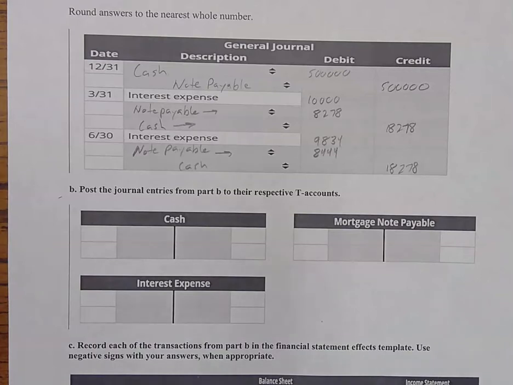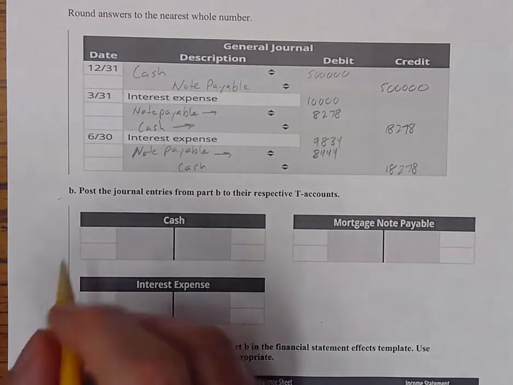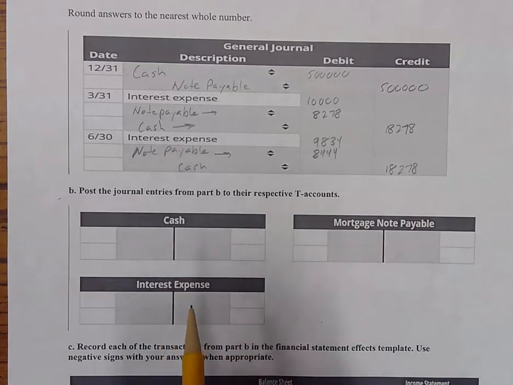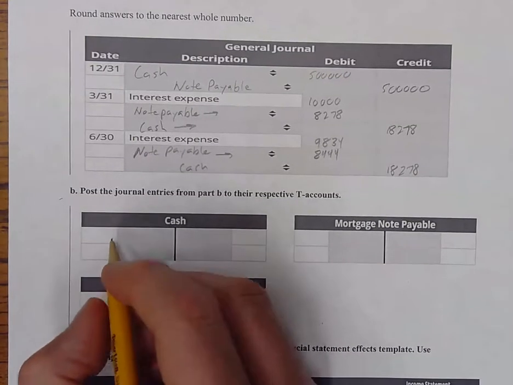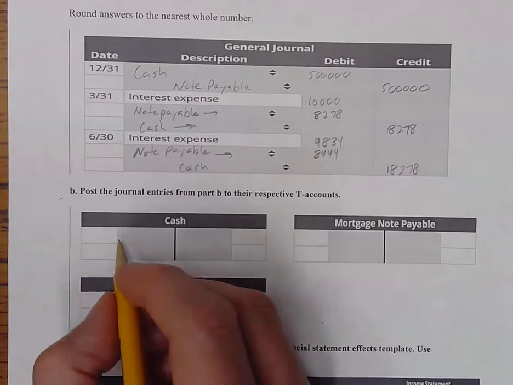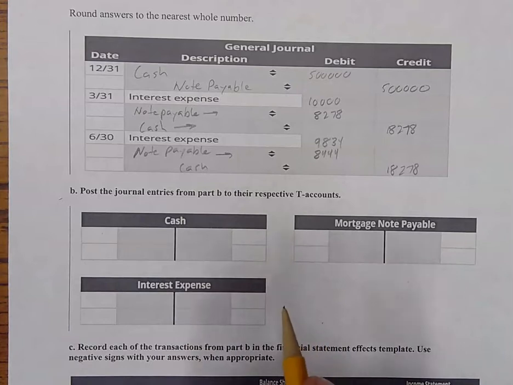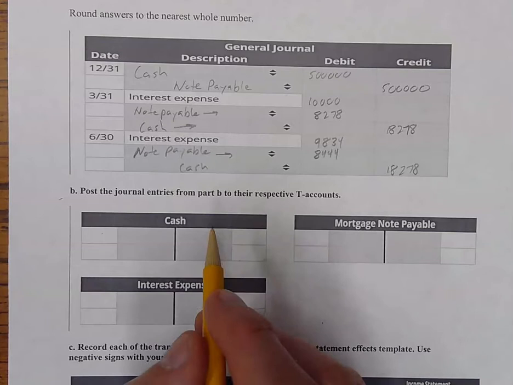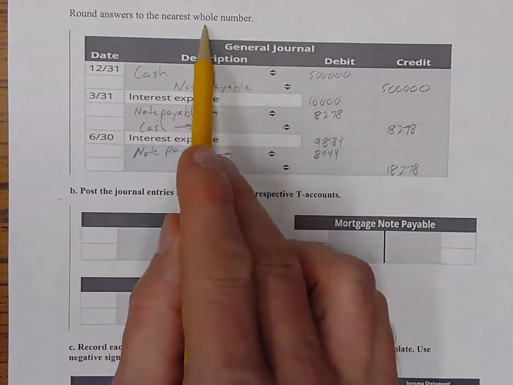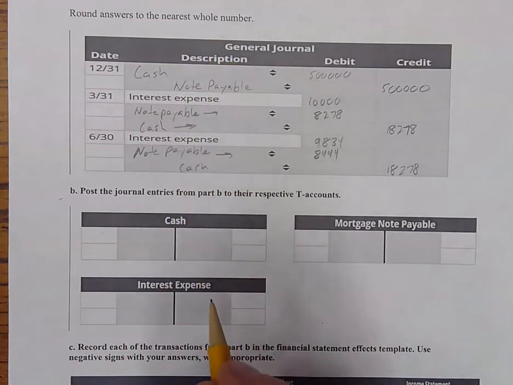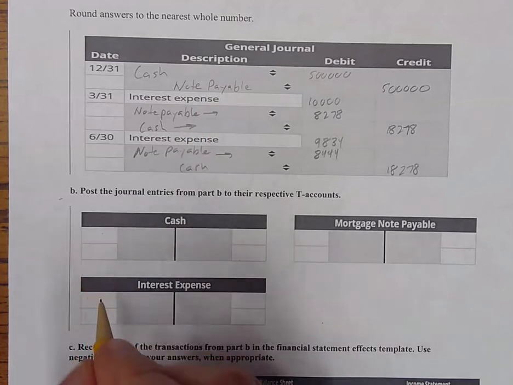Let's see here. We've got 3 transactions involving cash, so we're going to do it like this. And again, I see there's a different color shading here. I'm not sure if that's for cents or what that is. It's set up earlier to round to the nearest whole dollar, so I'm not exactly sure what we're talking about.